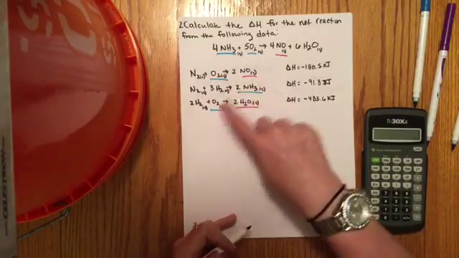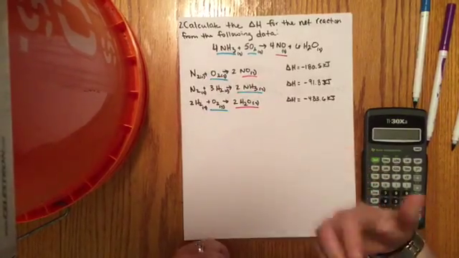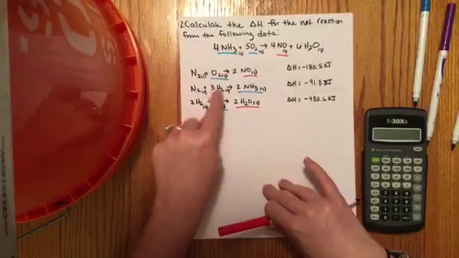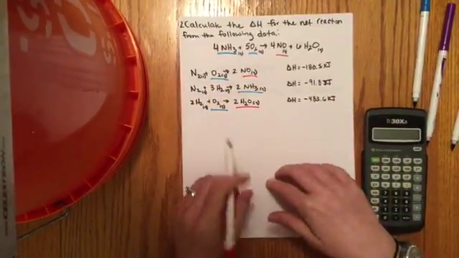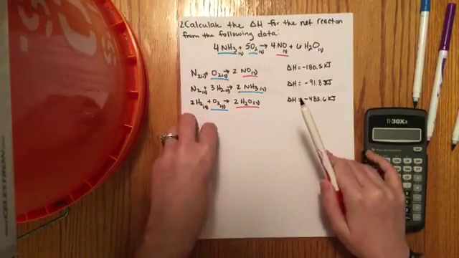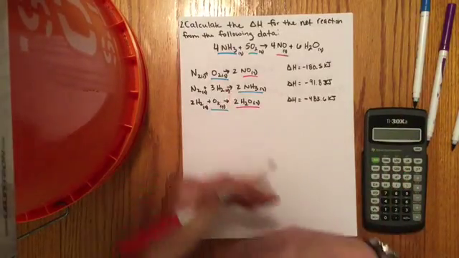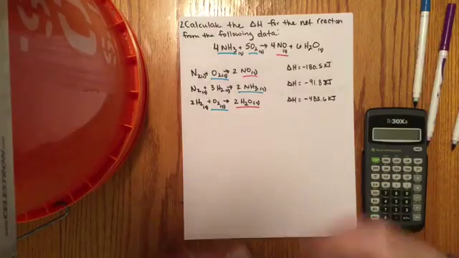Okay, so the items that I've marked in blue are the ones that I'm going to be looking for. The ones that were not marked are going to be ones that cancel out in our reaction. And the way that they're going to cancel out is that they're going to show up on both the reactant side and the product side. And so when we add our reactions together, they're going to cancel out.